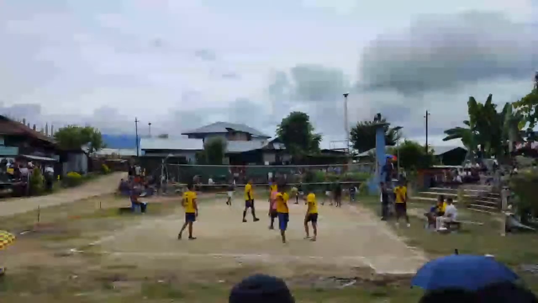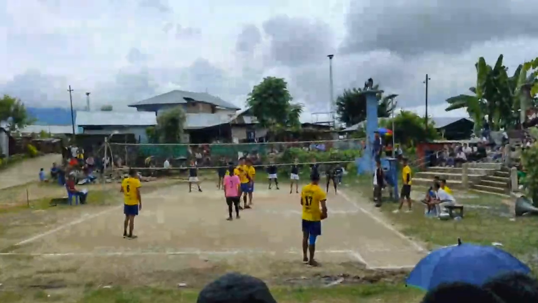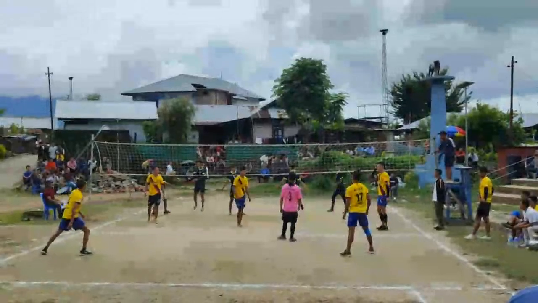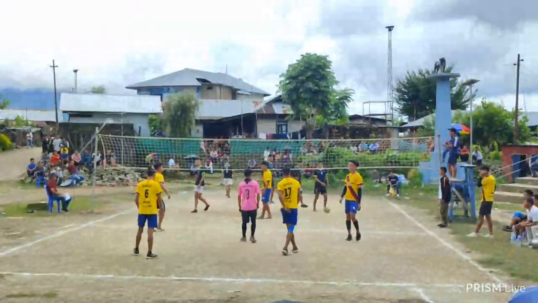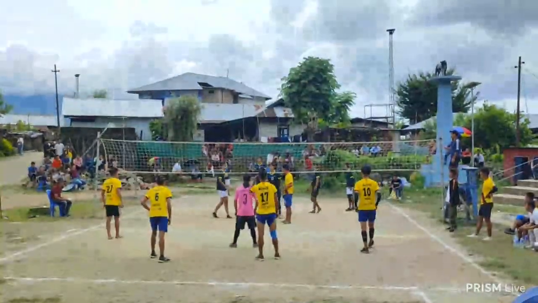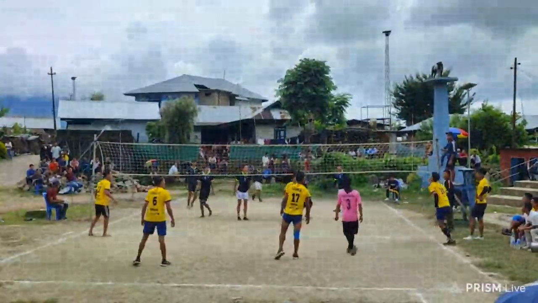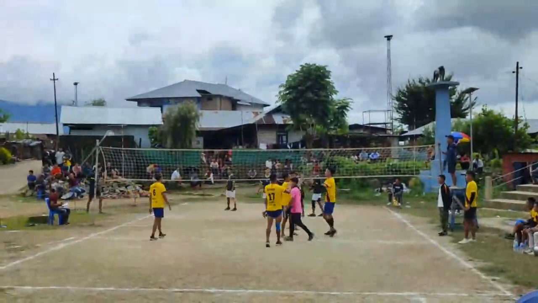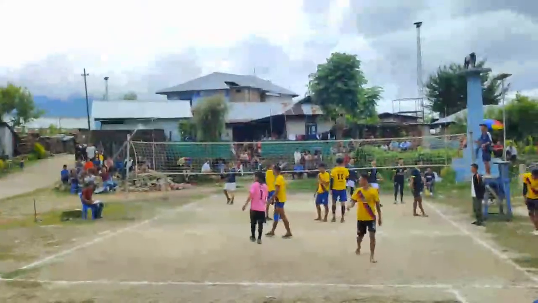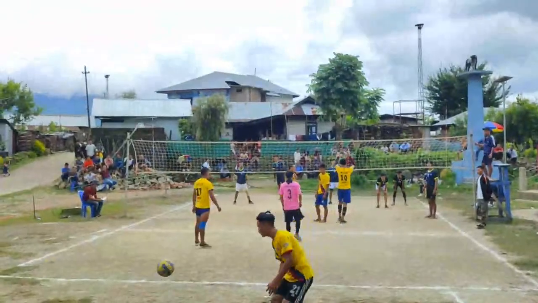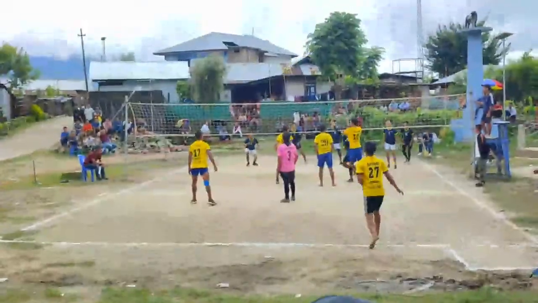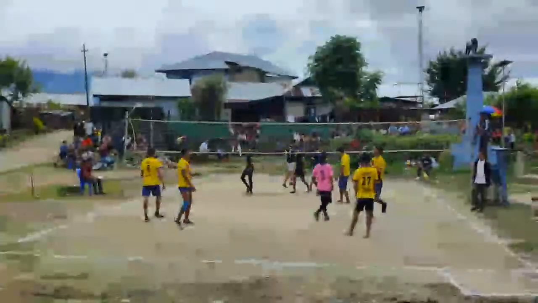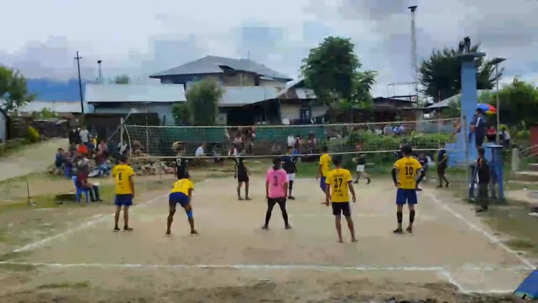Makhan is 17, Nambol K 16. Nambol K 17, Makhan is 17. Each one 17 all. Makhan 18, Nambol K 17. Nambol K 18, Makhan 18. Each point 18 all.